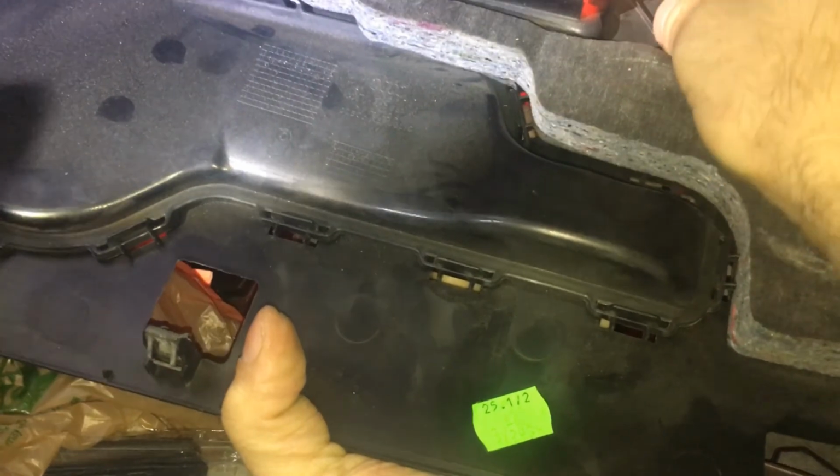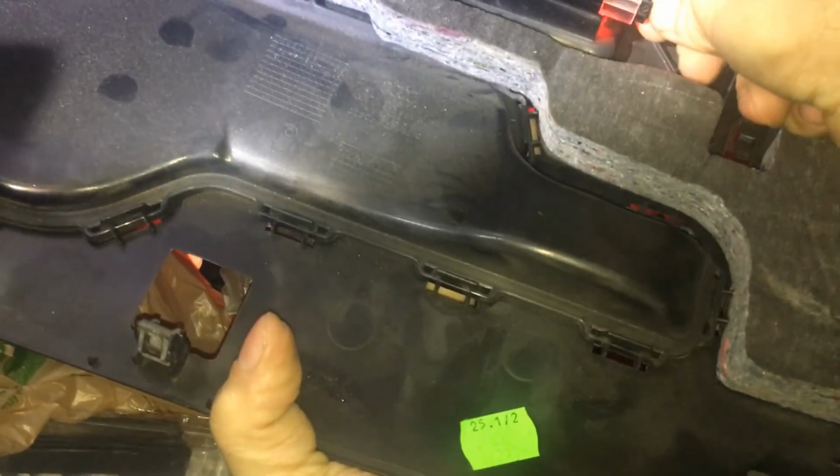Disconnect your red light. That's right, I have red. Don't be jealous.